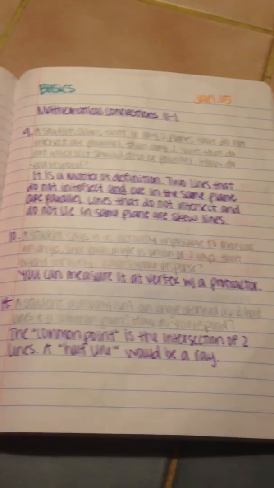Next, the pocket for perpendicular and parallel lines. Parallel lines cut by a transverse line. Perpendicular lines and parallel lines. And a foldable for these. Next, I have mathematical connections 11-1.